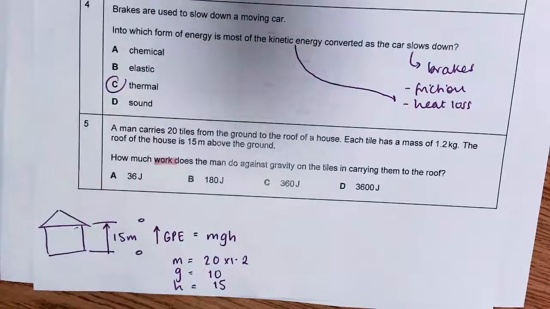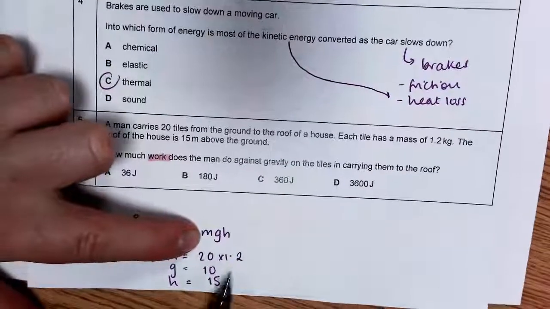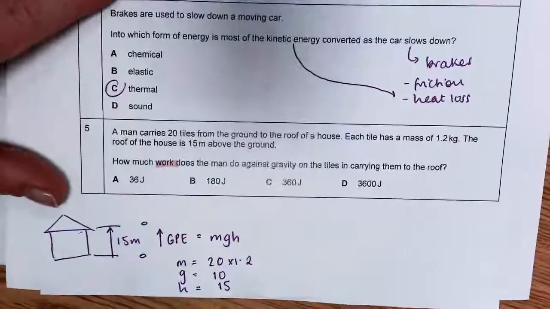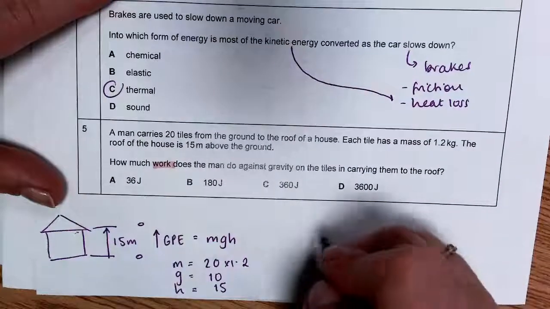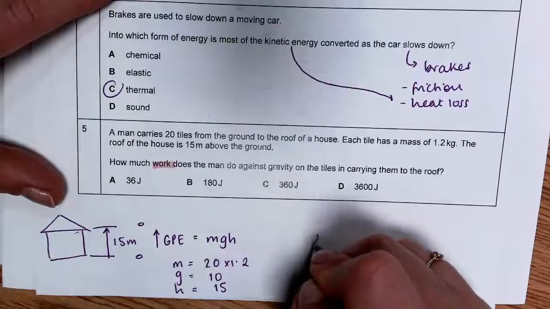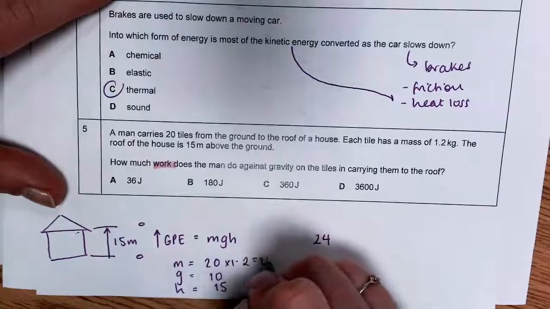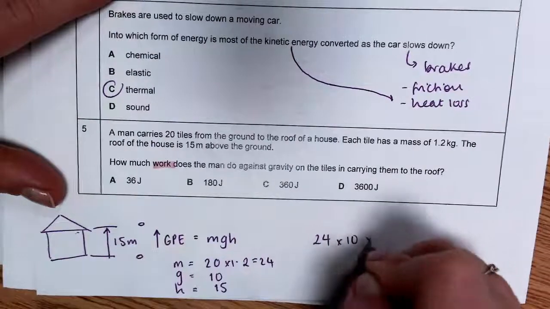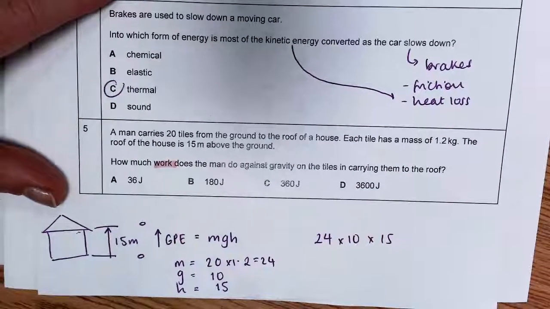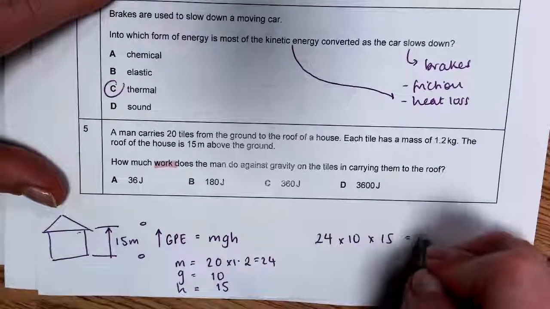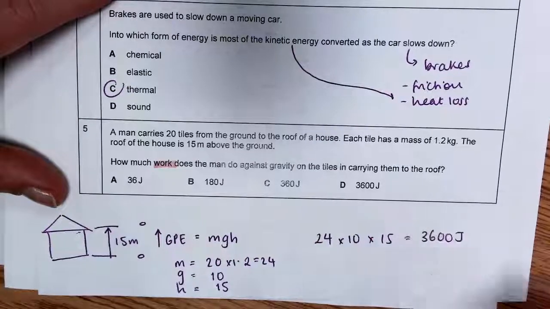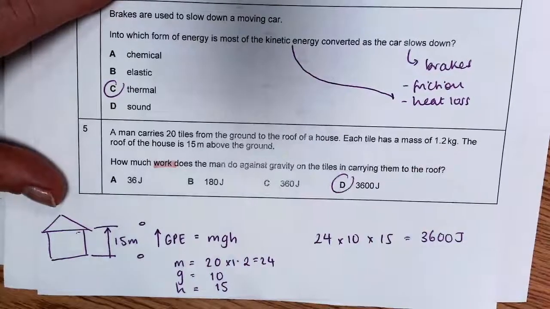Okay, so you should see that 20 lots of 1.2 is 24. So mgh is equal to 24 multiplied by 10 multiplied by 15. And when we do that, we get 3,600 joules, and that gives us answer D.